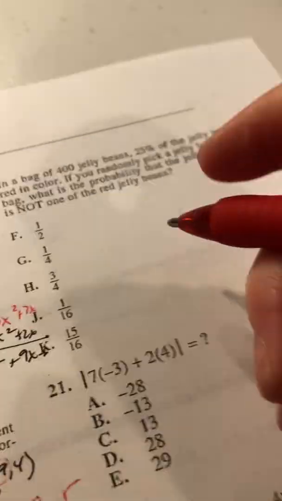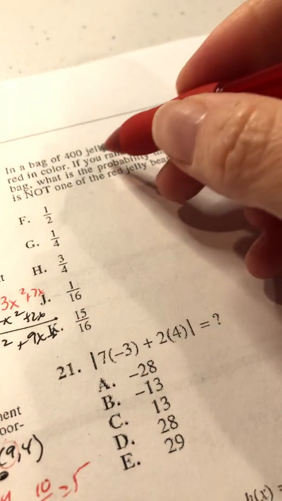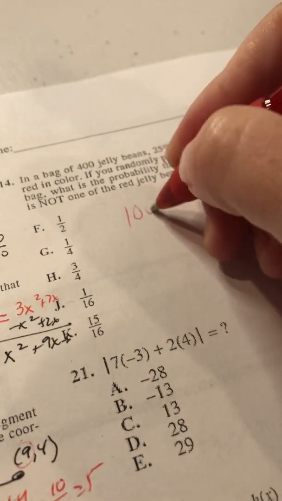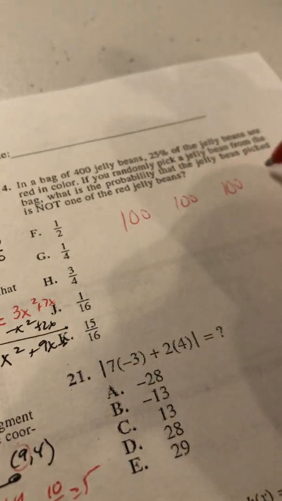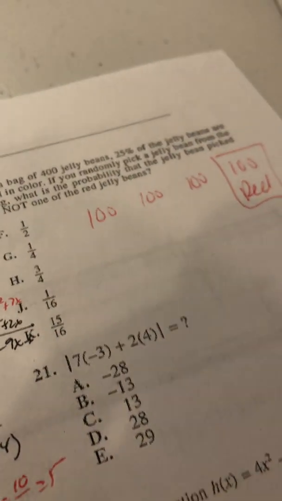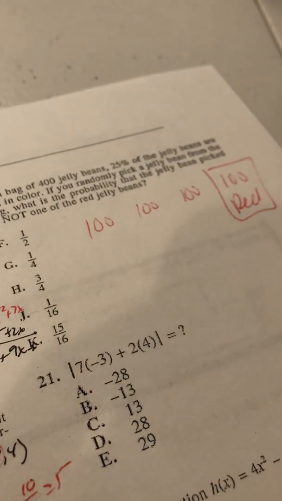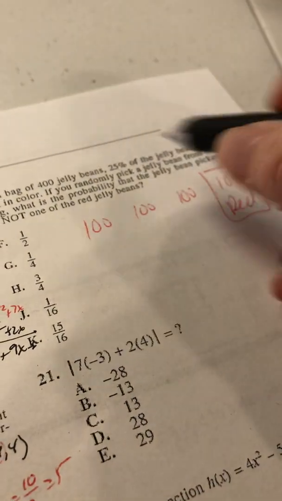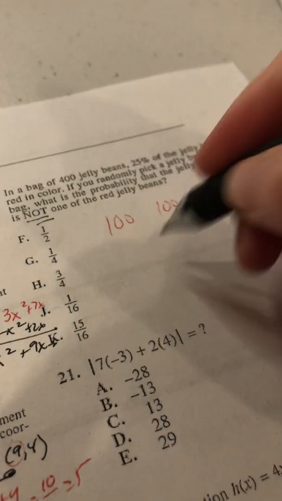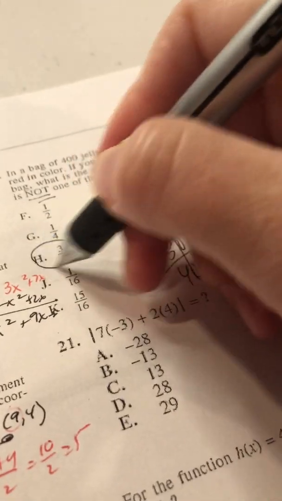Okay, hopefully you did that. So number 14 says that we have a bag of 400 jelly beans and 25% of the jelly beans are red. So I would just ask you guys, how many is it? That's 100. So this is what I envision. I've got 400 jelly beans, 100, 100, 100, and 25% of them red. It says, if you randomly pick a jelly bean from the bag, what's the probability that it is not one of the reds? Well, we've got this other 300 out of 400, which of course is 3/4.